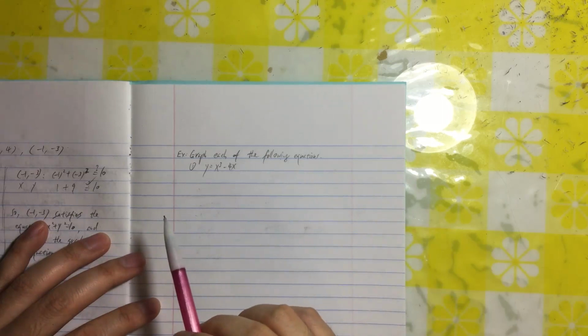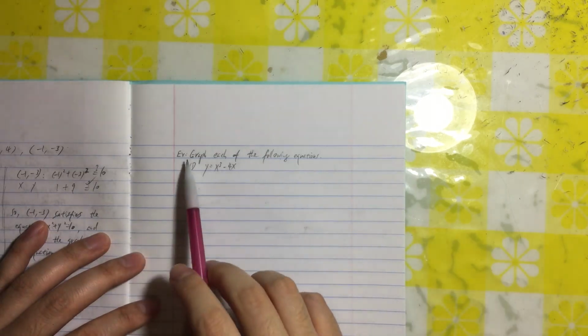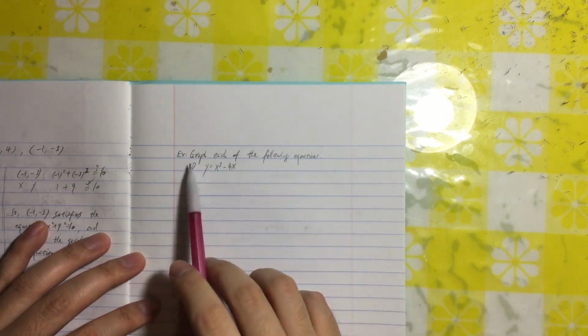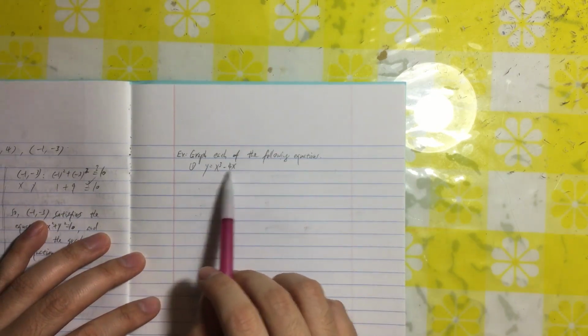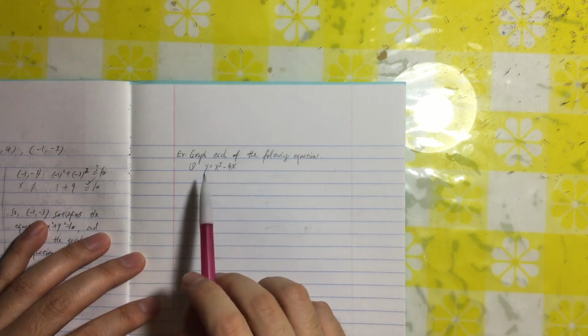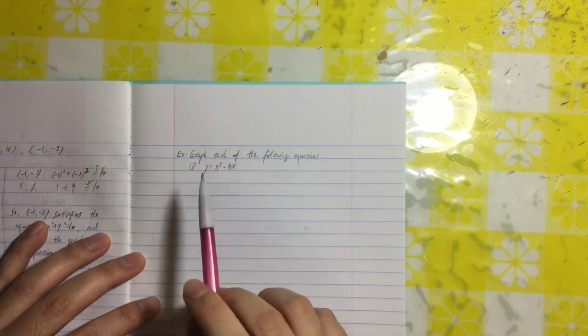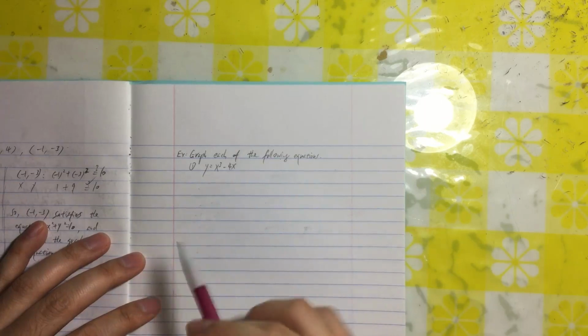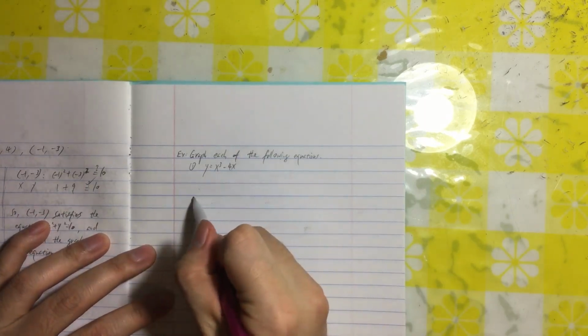Next, let's look at some different examples. Graph each of the following equations. First equation, y equal to x cubed minus 4x. In order to graph the equation, we try to find all points that satisfy this equation. So we can make a table. Let's make a table for x and y.